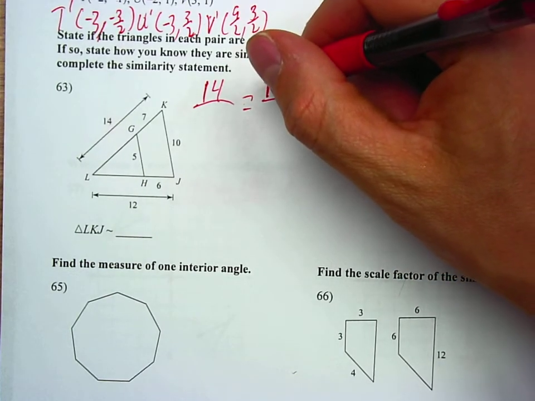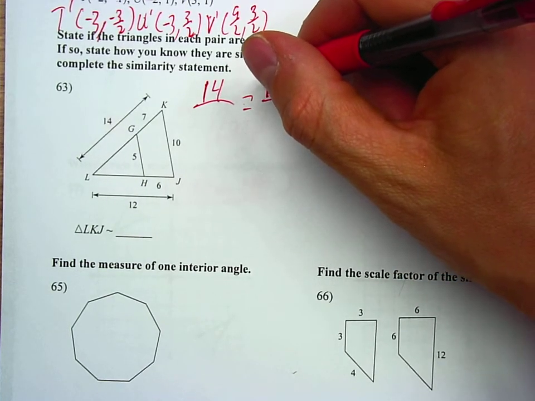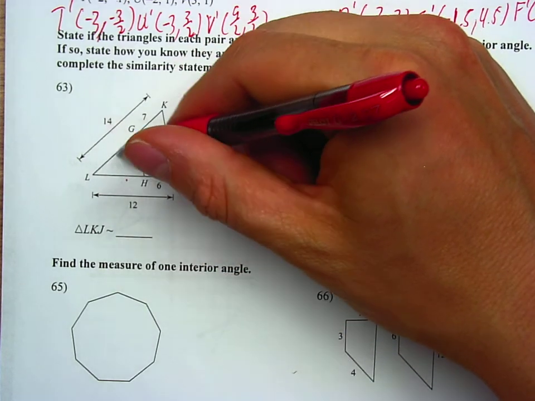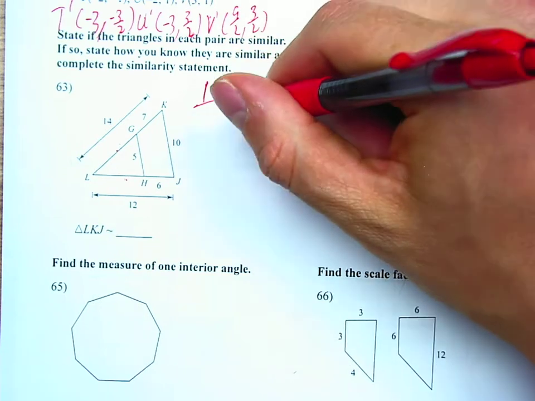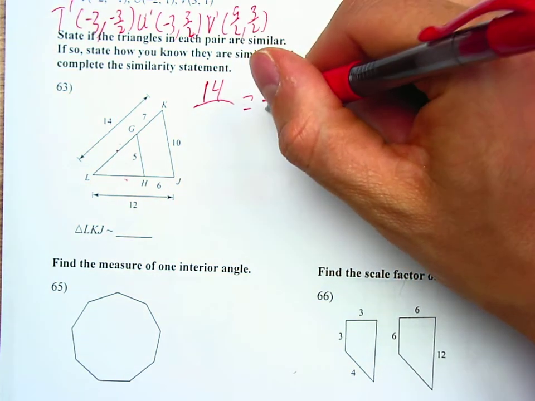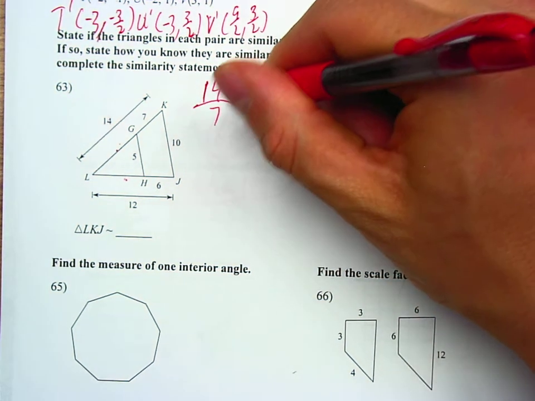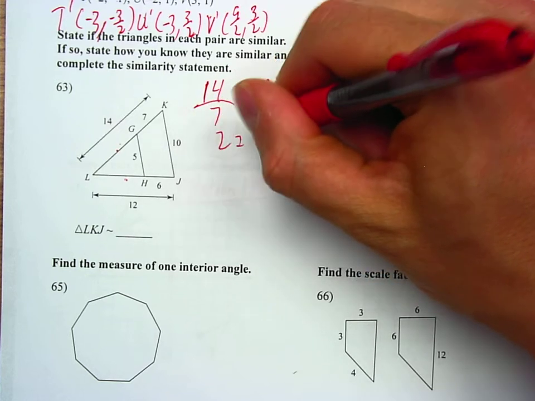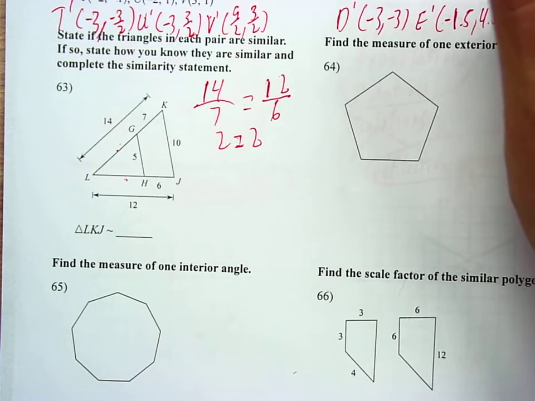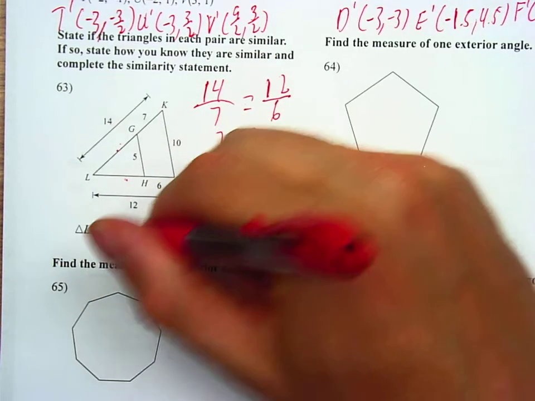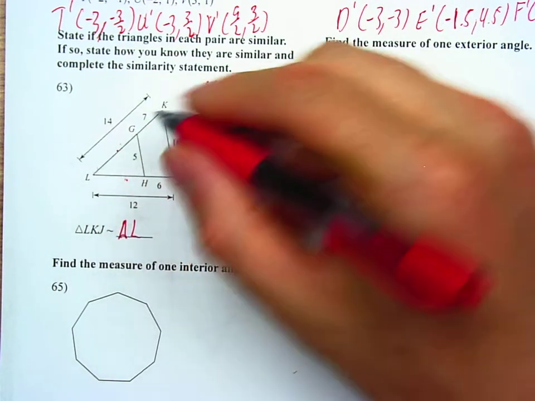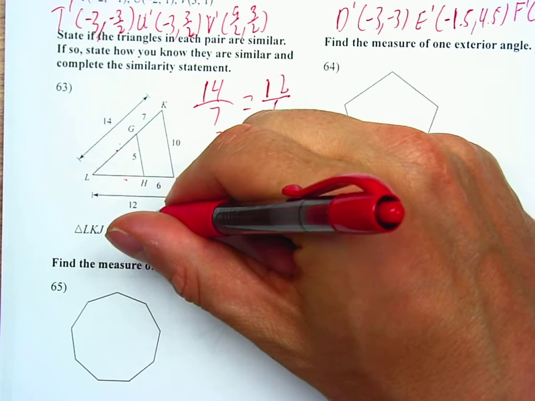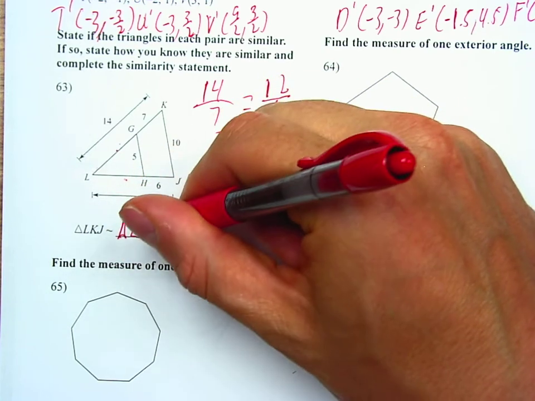And I'm going to use the sides on the small triangle here. So I would use this 6 with the 7 here on the smaller triangle. So the 6 should go with the 12, and the 7 should go with the 14. And this is the same ratio. This is both 2 is equal to 2, yes. So these are, in fact, similar triangles. So L goes with itself, because that's the vertex of both triangles. K goes with G, and J goes with H.